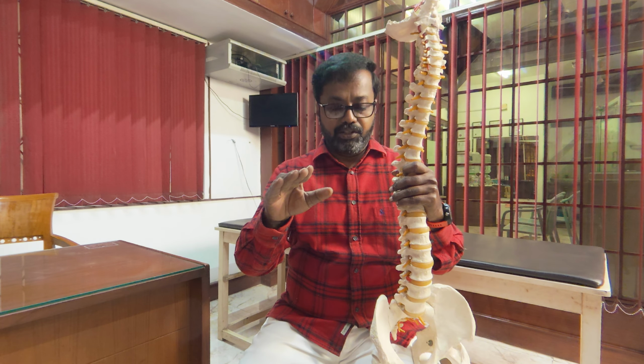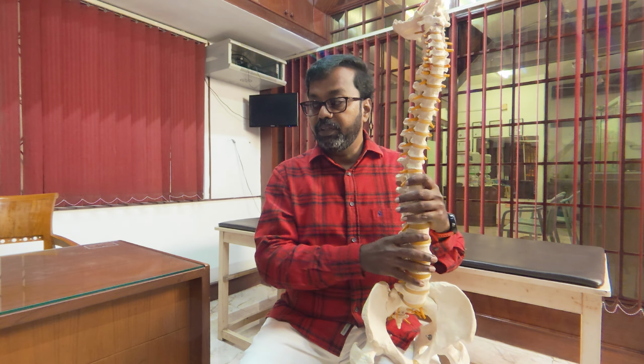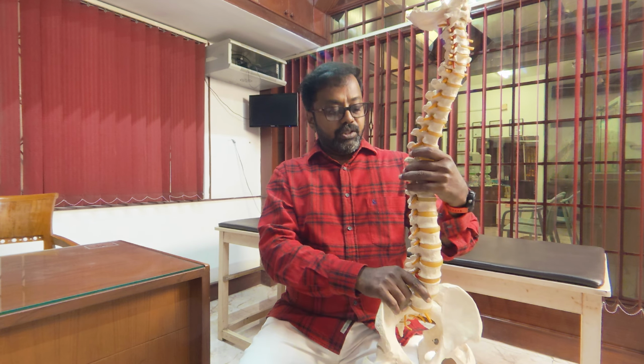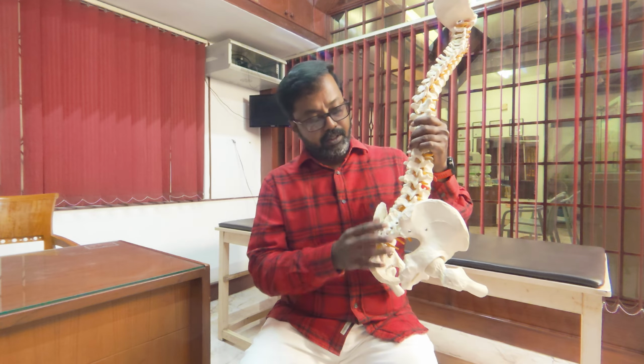Generally what I am talking about is mechanical pain in the spine, and these three are the general classification. All these three are 100% correctable if seen on time. It is all correctable conservatively, without much intervention.